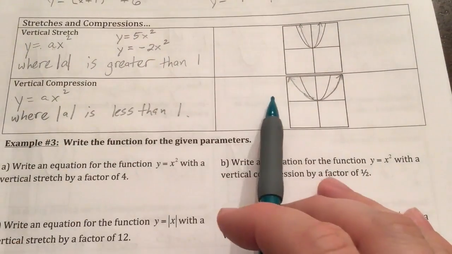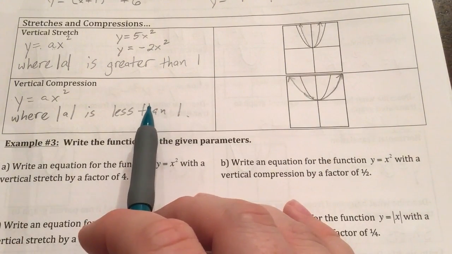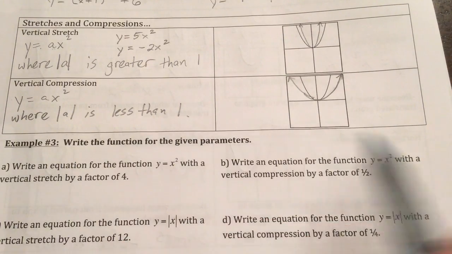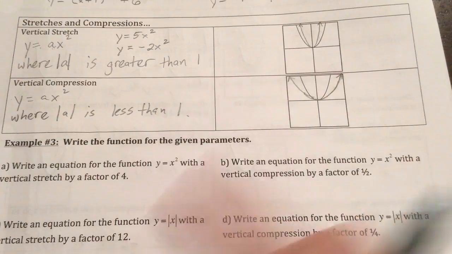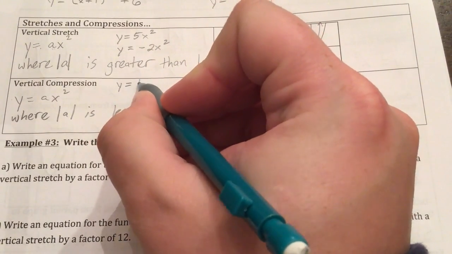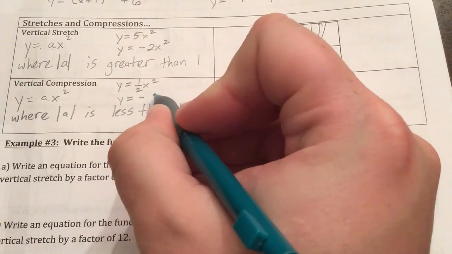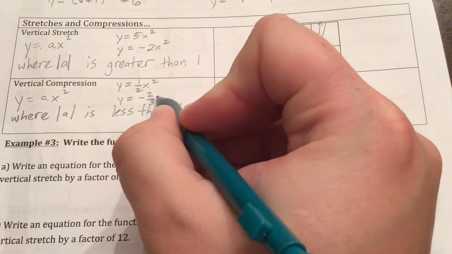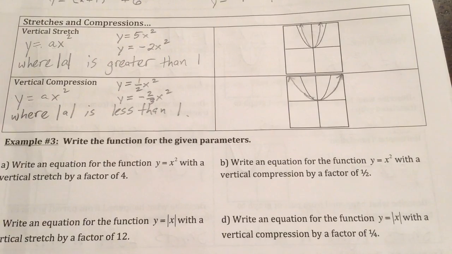And then this guy here for vertical compression, that's where the absolute value of A is less than 1. Typically, you'll see that as a fraction, like right here, 1/2 or 1/4. And they can also be negative as well. So you can see examples of those would be y equals 1/2 x squared, or y equals negative 2/3 x squared. Okay, the absolute value of those A's are less than 1.